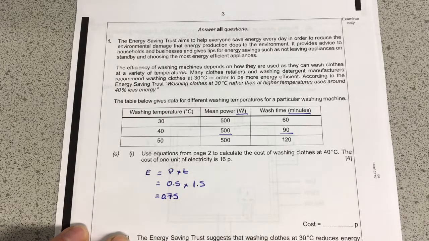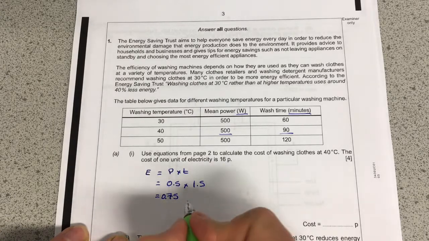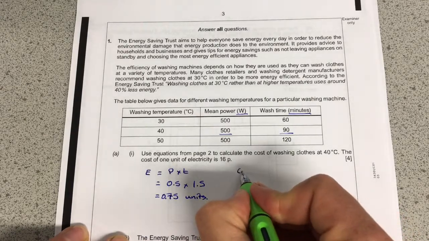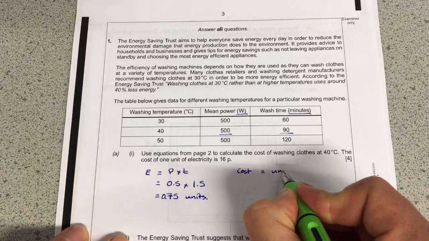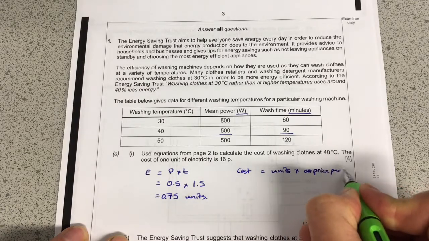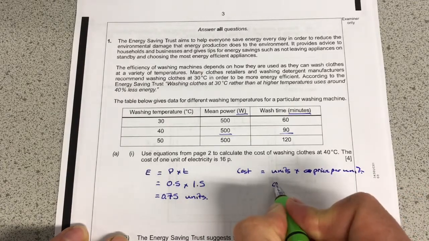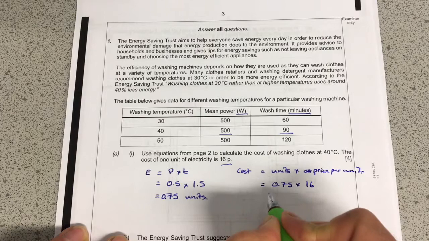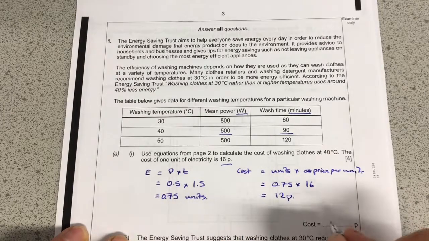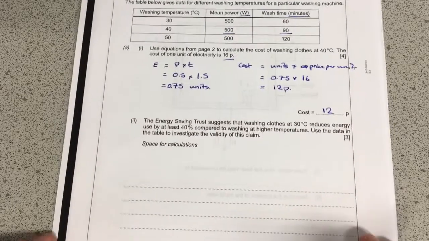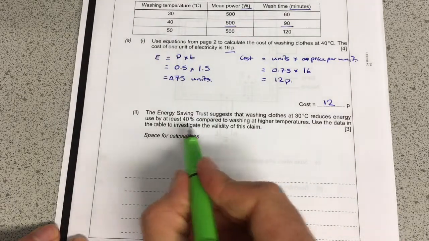So that's equal to 0.75, okay? Nearly forgot the 0 point as we were doing that, and that's units. And then the cost is equal to the units used times the price per unit. So that's going to give us 0.75 times 16 from the question, and that gives us 12 pence. Okay, watch out for doing silly things like doing it in pounds. There's no need. You can get away without doing any of that stuff. Okay. Right, so the next bit, they pull out this piece from the article above.